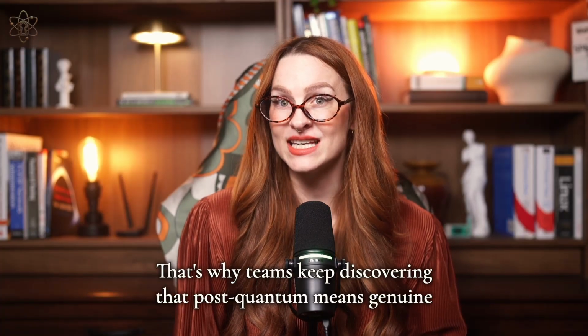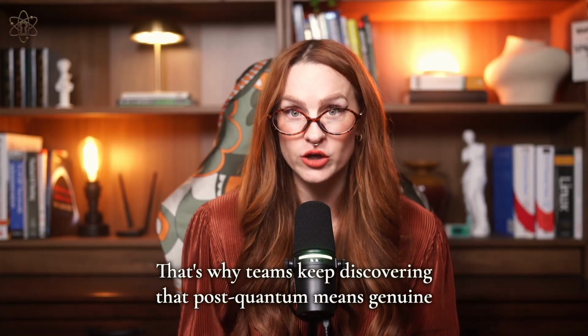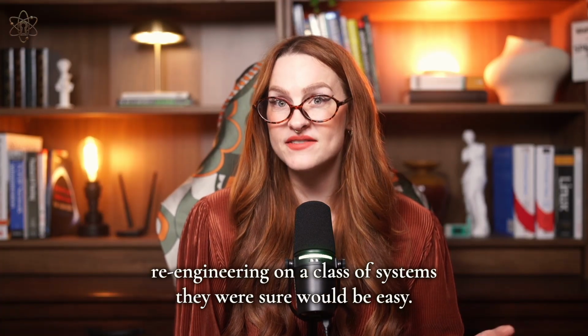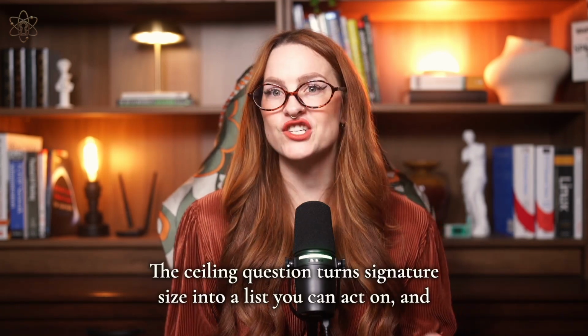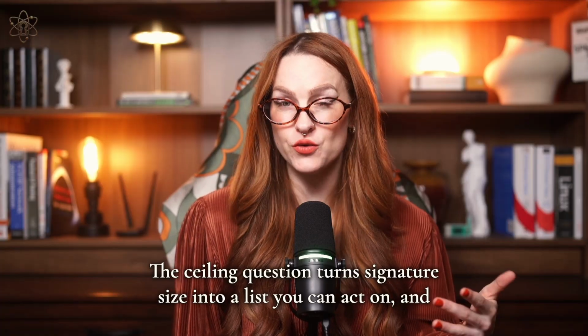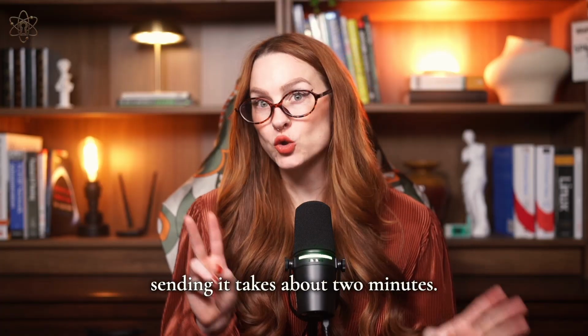That's why teams keep discovering that post-quantum means genuine re-engineering on a class of systems they were sure would be easy. So which systems in your estate are going to break? The ceiling question turns signature size into a list you can act on, and sending it takes about 2 minutes.